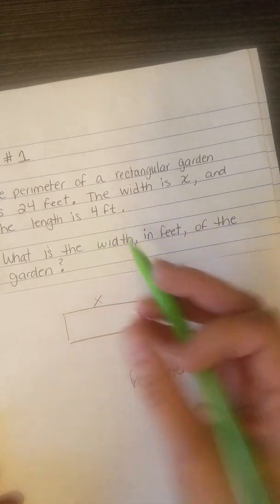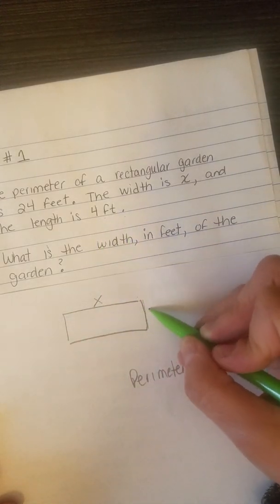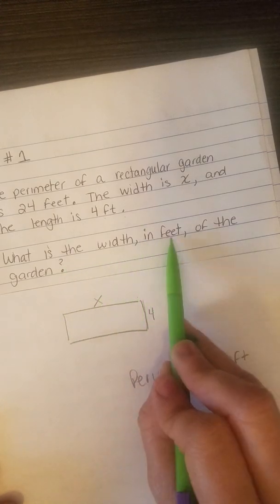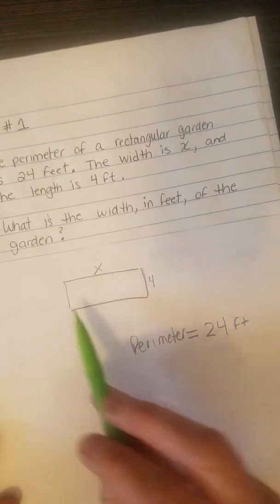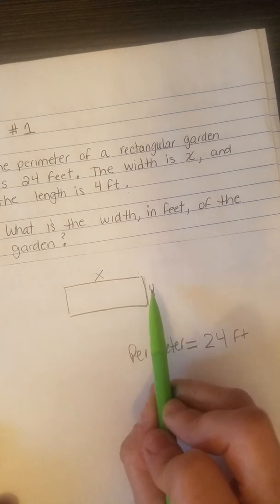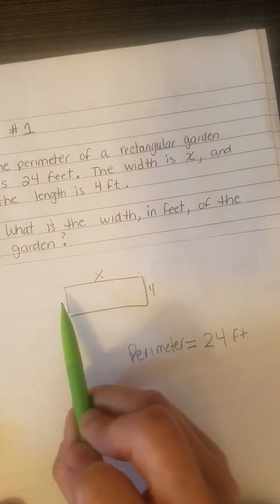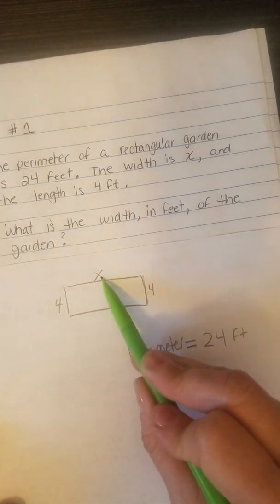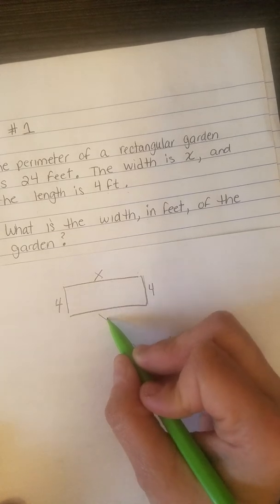The length is 4. So the length is 4 feet. What is the width in feet of the garden? All right, so this is the only information that they're giving me. Not a lot, right? But it is, because if I know this, I know this. This is 4. And if I know that this is X, then I know that this is X.